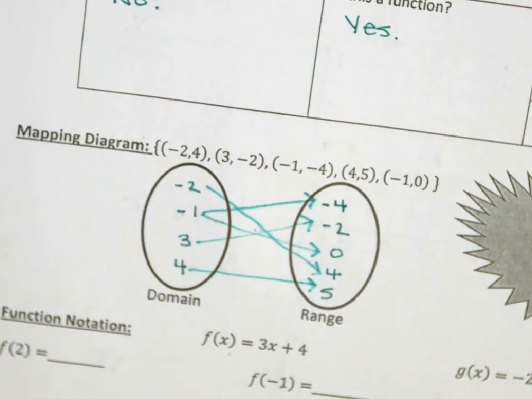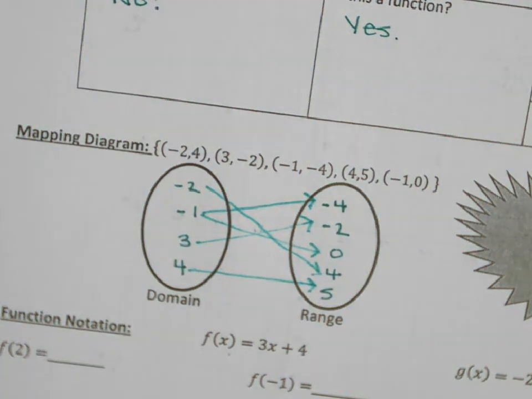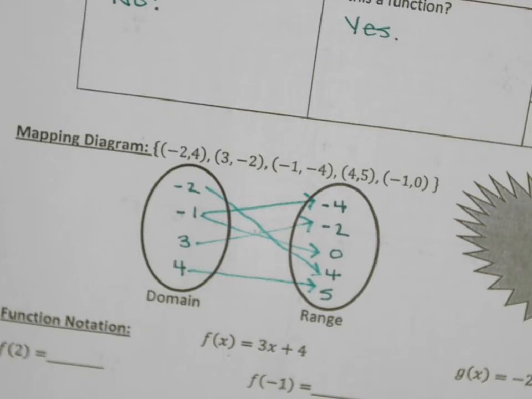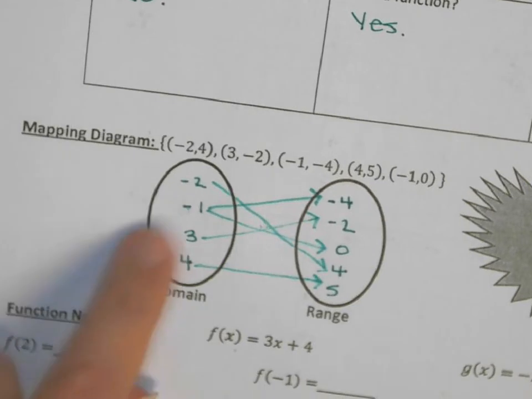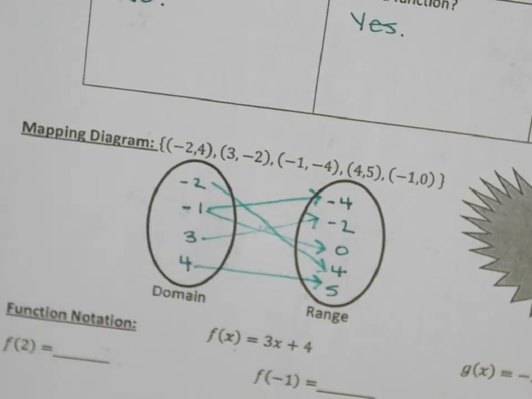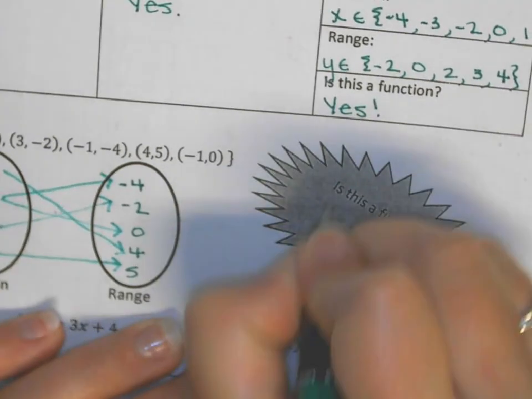Now remember, for it to be a function, each element of the domain has to go to exactly one range. So is this a function? Why not? -1, no. And then we're going to write this in here. Hopefully we can read this one a little bit better. So our answer is no.